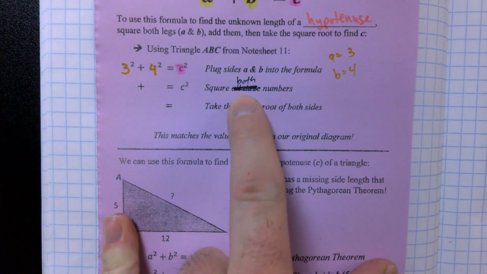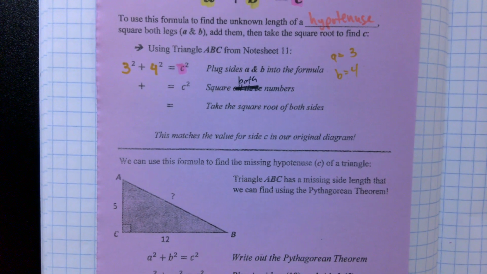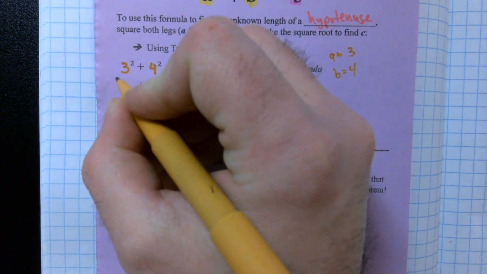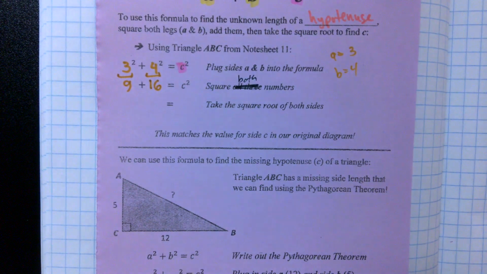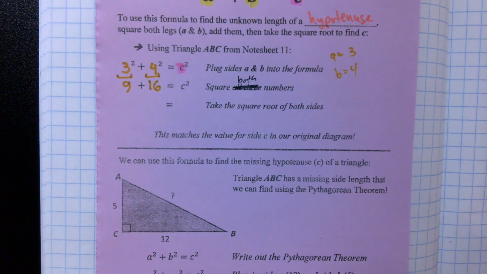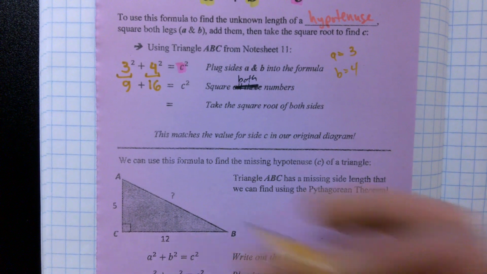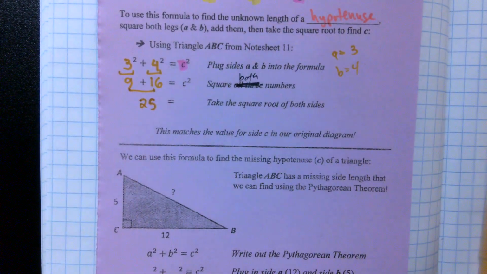Go ahead and change that. I don't know why it says all three. It should say square both numbers. That's my bad. What is 3 squared? Let's square it. 3 squared gives me 9. What about 4 squared? 16. Then I'm going to add them together. What is 9 plus 16? 25.